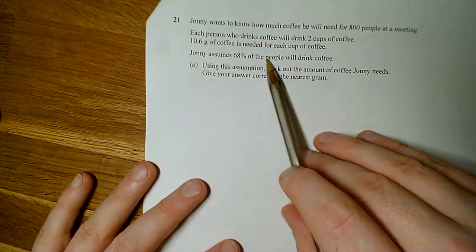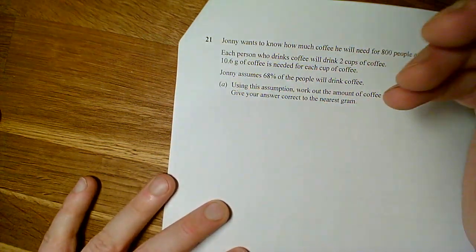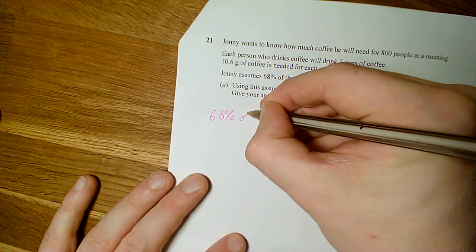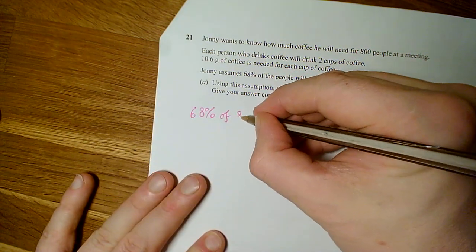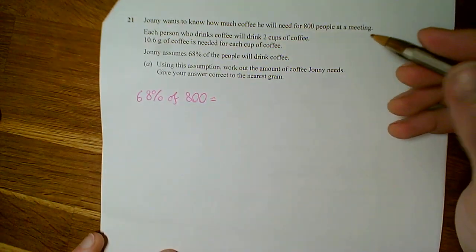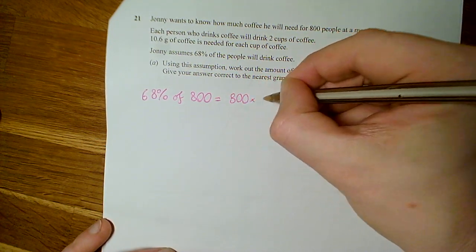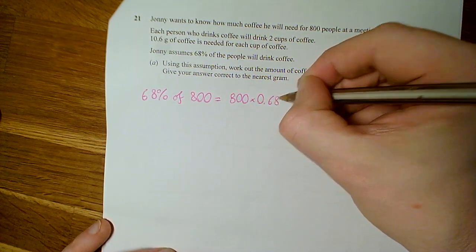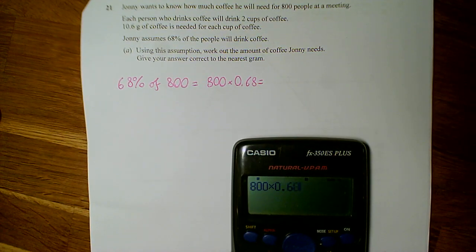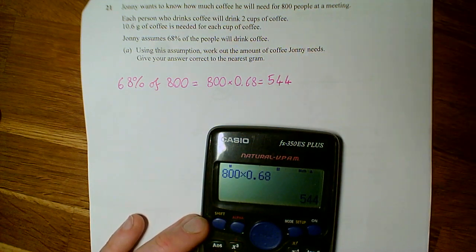So 68% of people will drink coffee. So 68% of 800 people. A lot of you have forgotten how to do this, because we've done so much work on these without calculators. It's 800 times 0.68. So 68% of people is 544 people.